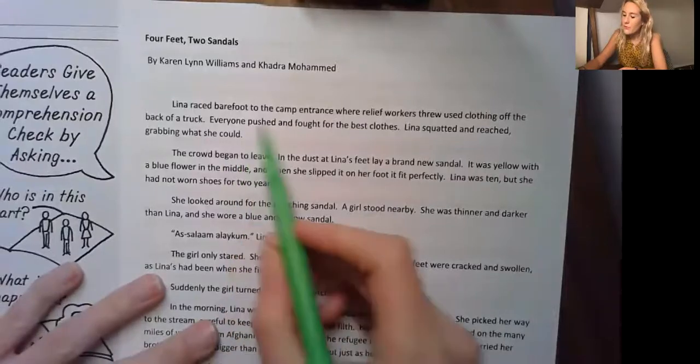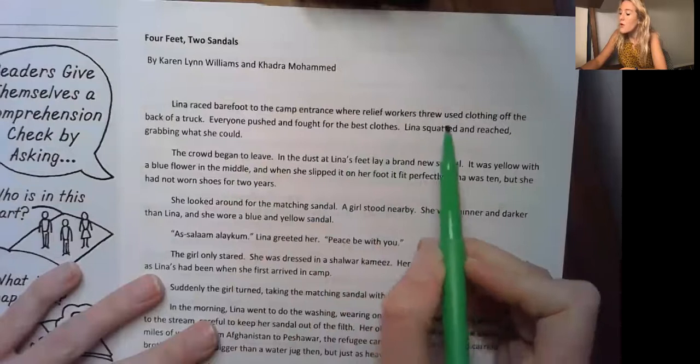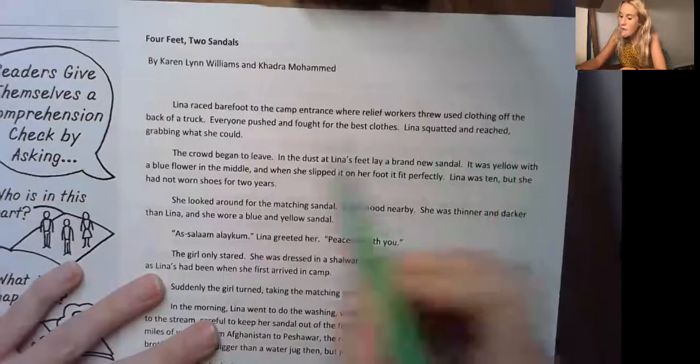Lena raced barefoot to the camp entrance where relief workers threw used clothing off the back of the truck.